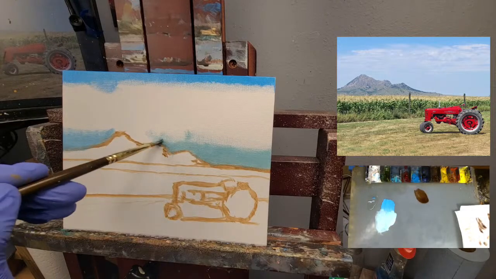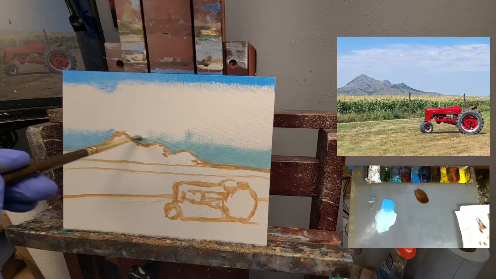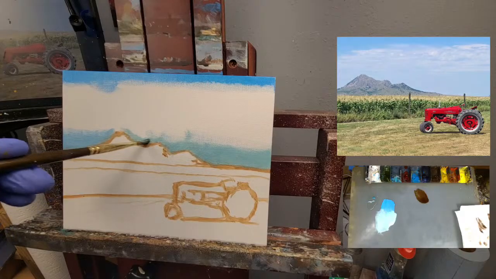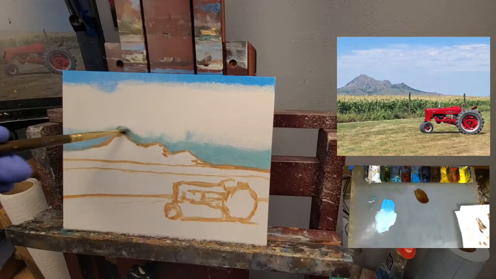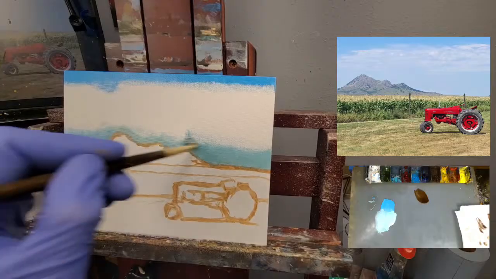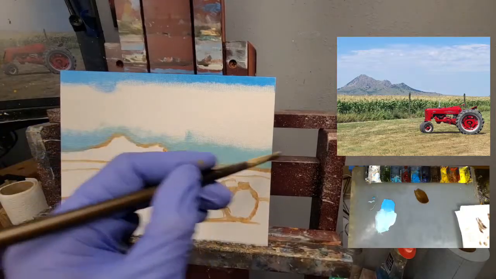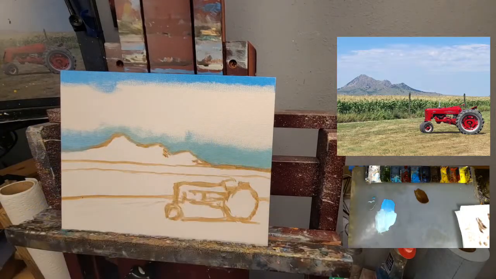And again, I've said this before, but the reason that it's more desaturated towards the horizon is because we're looking through more of the atmosphere. That makes sense.